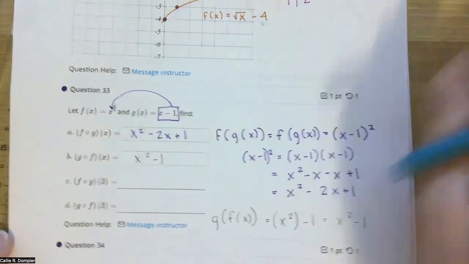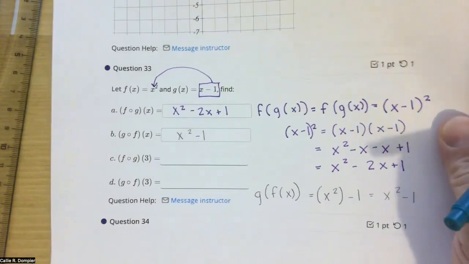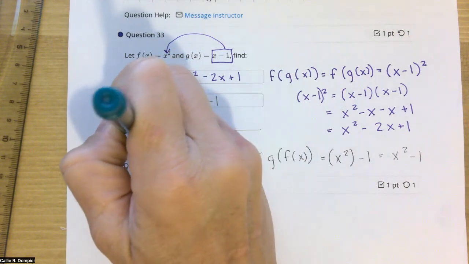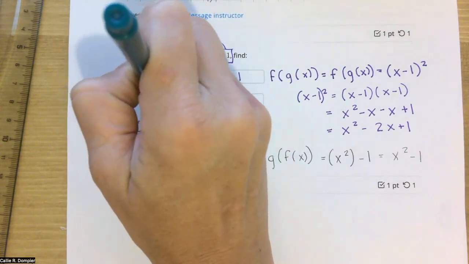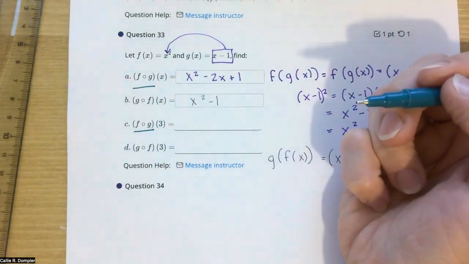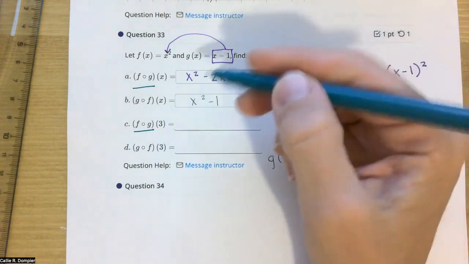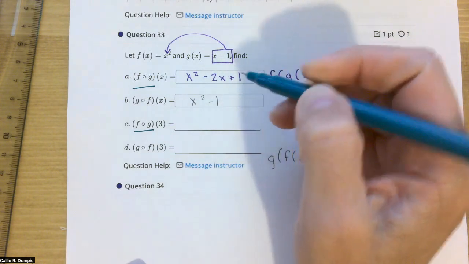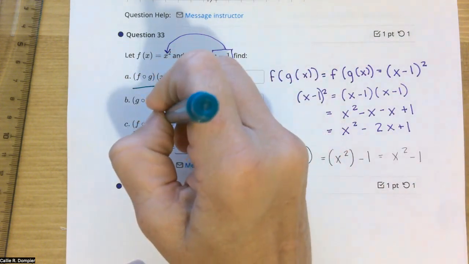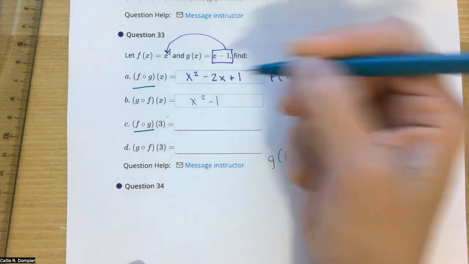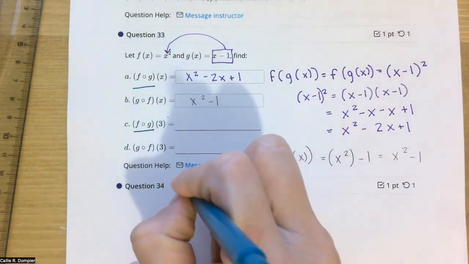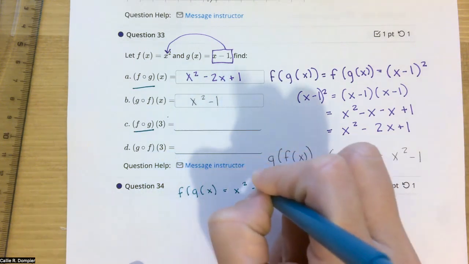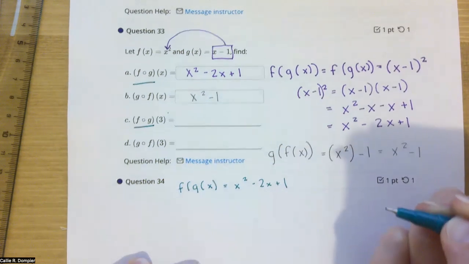All right, and after that we have f of g of 3. There are two different ways to do f of g of 3. Notice that this f of g is the same f of g from part A. So we know that f of g of x is equal to x squared minus 2x plus 1. So one thing you can do is you can simply replace the x here and the x here with a 3. So f of g of x we know is equal to x squared minus 2x plus 1.